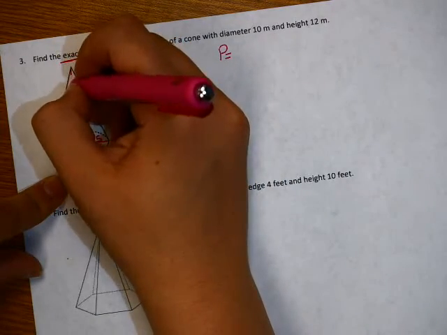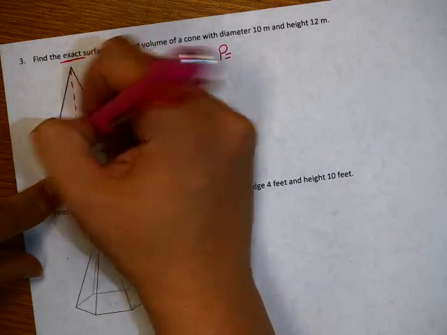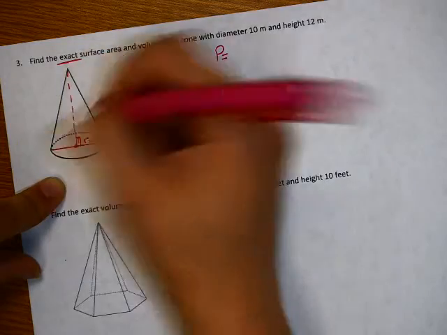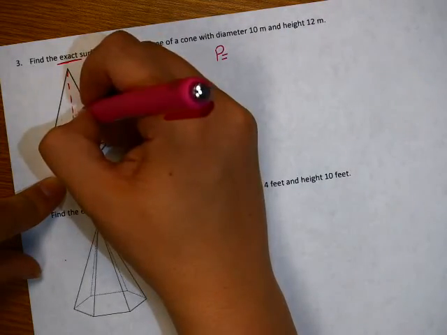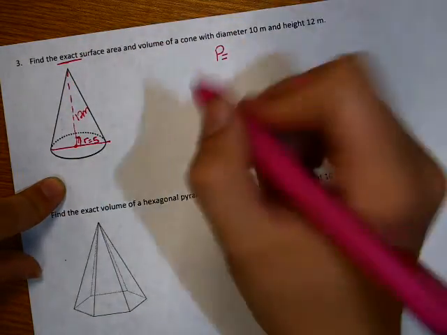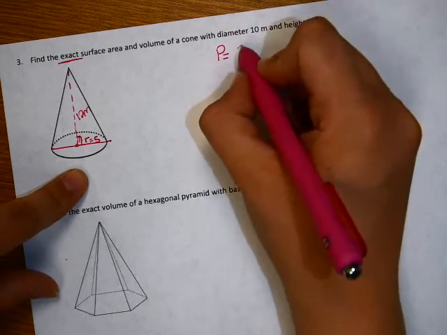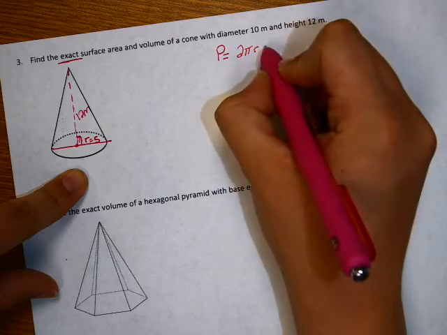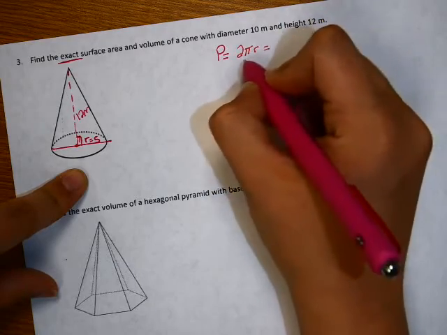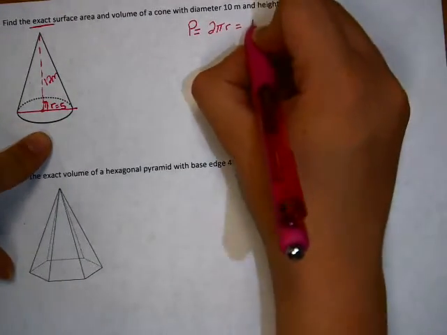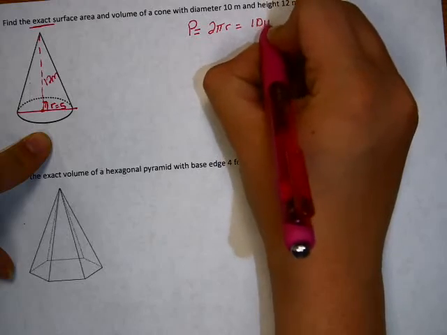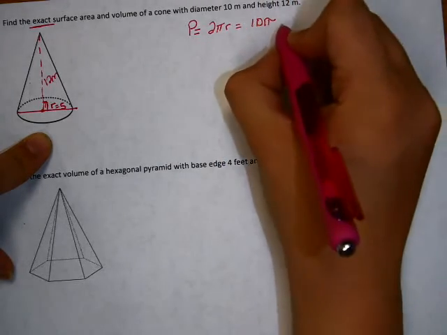The height is 12 meters. So circumference would be 2 pi r. Well, our radius is 5. 5 times 2 is 10, so we get 10 pi meters.